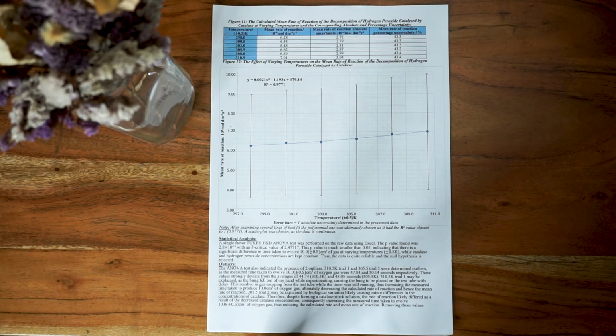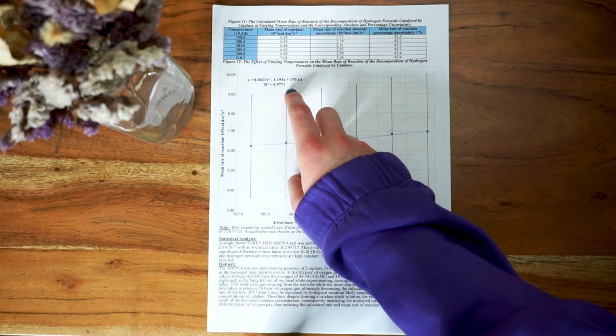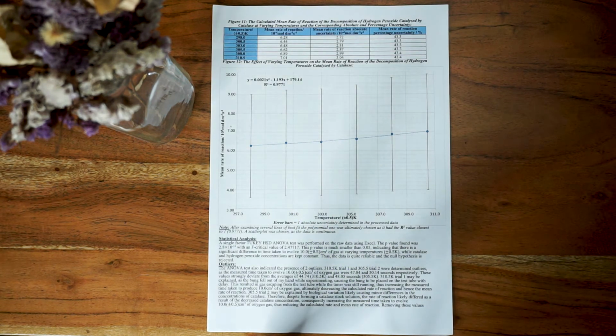As you can see here, the line of best fit with the highest R-squared value was polynomial and had an R-squared value of 0.9771. At this level of chemistry research, it's frequent that people have R-squared values much lower than 0.9, and I was honestly really surprised how close my R-squared value was to 1.